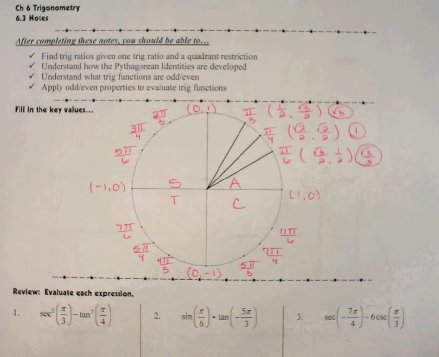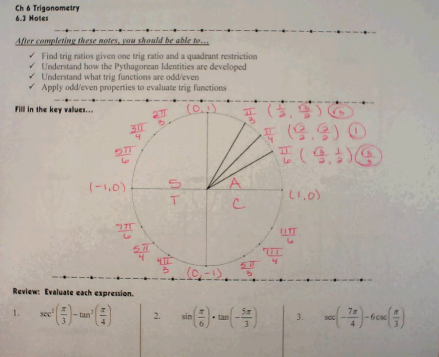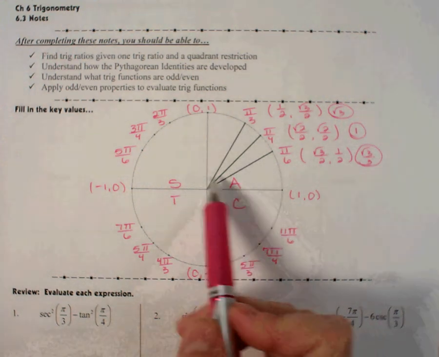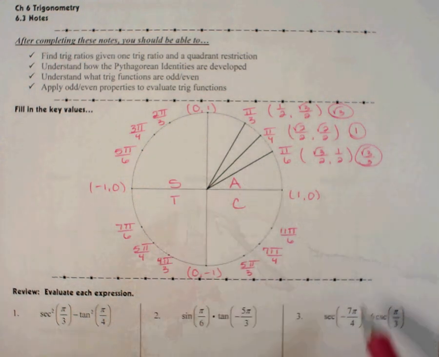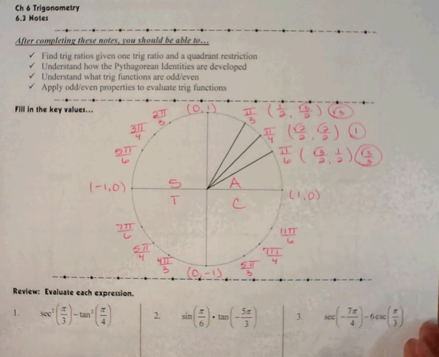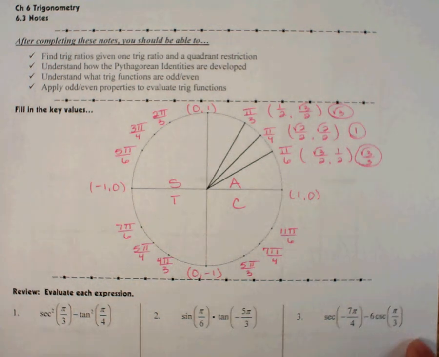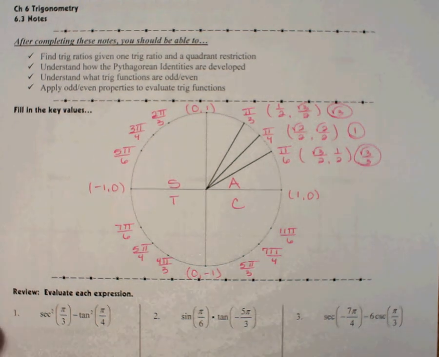On this page of notes, we're going to start really jumping into how we can use the All Students Take Calculus to do some more advanced evaluating problems where instead of evaluating single angles, we're going to evaluate multiple angles in the same problem. We're also going to look at how to use the All Students Take Calculus to help us figure out where an angle or a ratio should go in our coordinate plane very quickly.